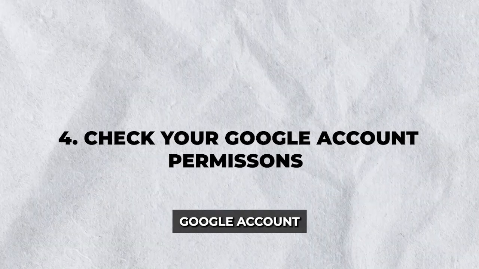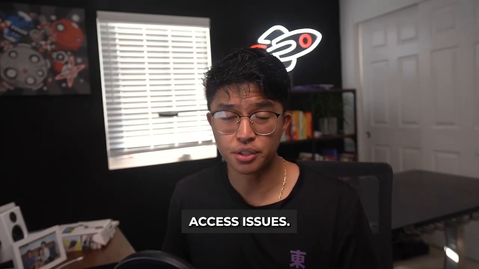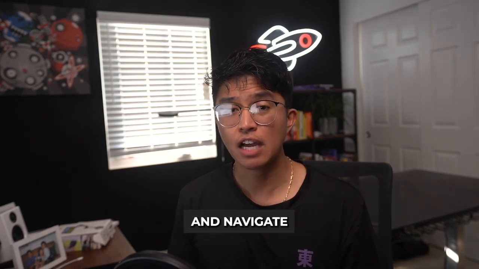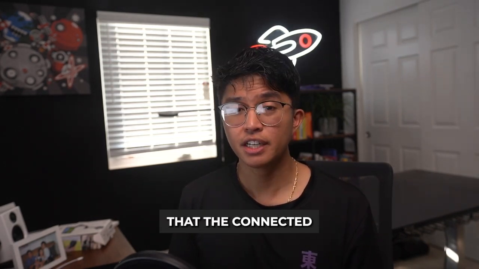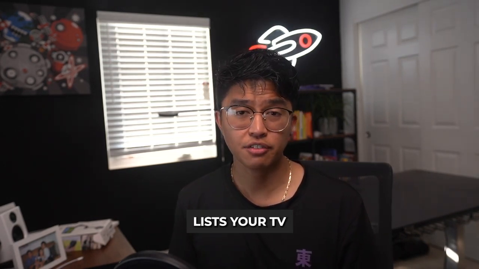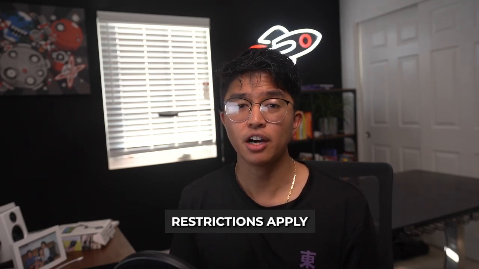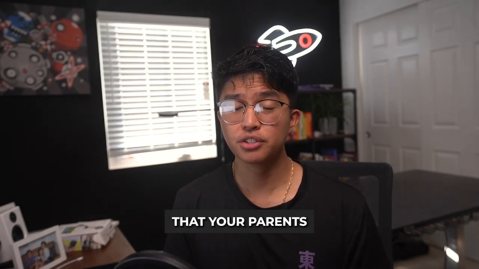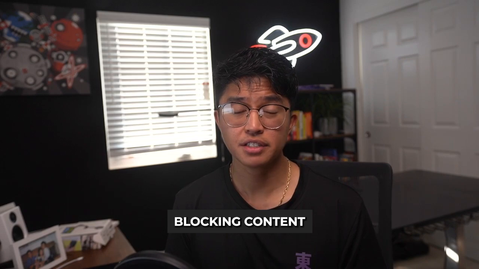Step 4. Check your Google account permissions. Ensuring that your Google account settings are correct can solve access issues. Log into your account from a computer and navigate to the YouTube settings. Confirm that the Connected Devices section lists your TV and check if any restrictions apply under the account. Also, make sure that your parental controls aren't inadvertently blocking content on your TV.